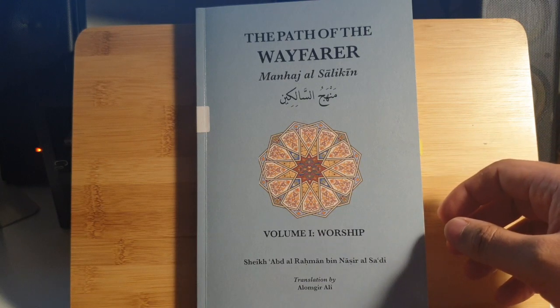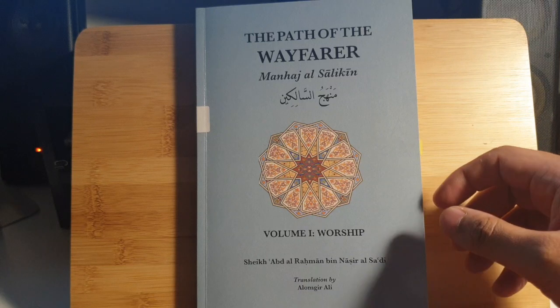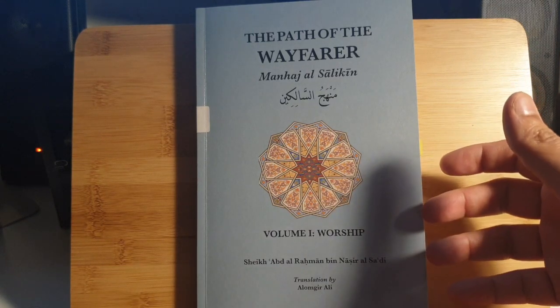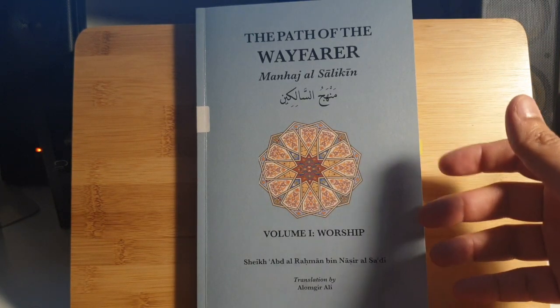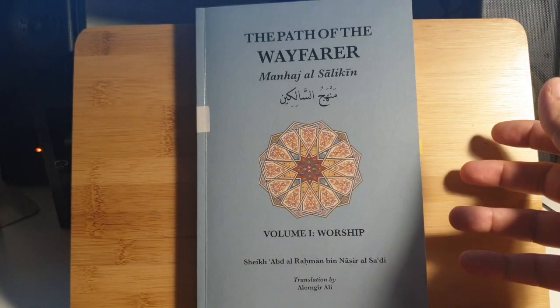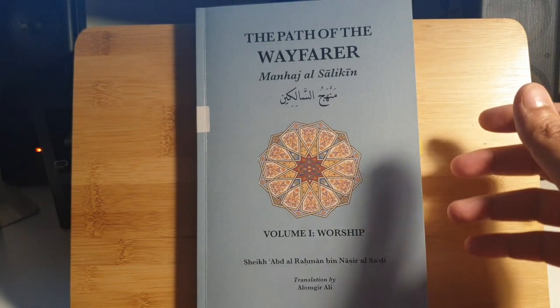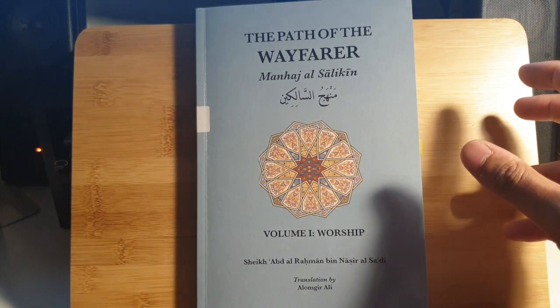Secondly, out of all of the texts that I have mentioned so far, this will be the only one that is a complete translation of a book of fiqh, meaning covering all of the abwab in fiqh.